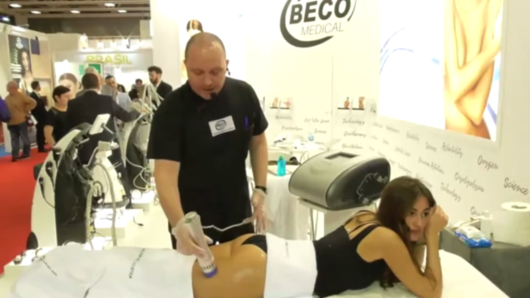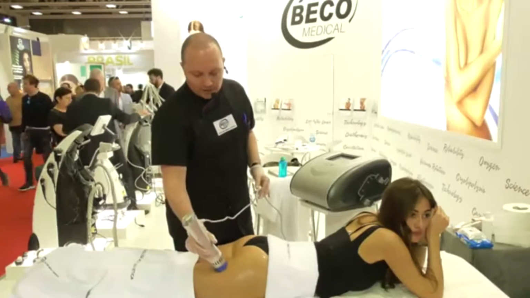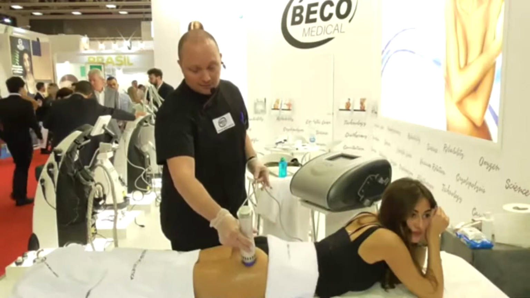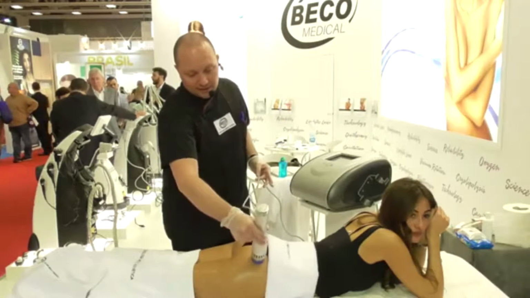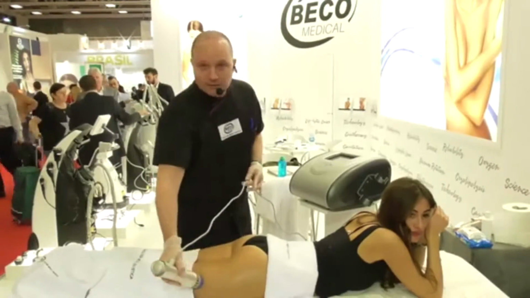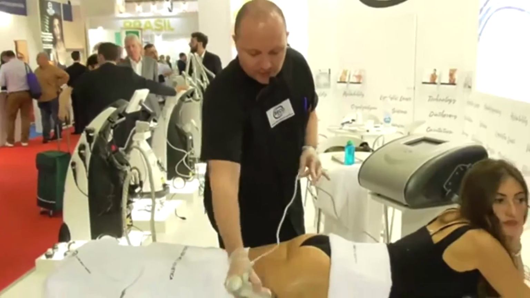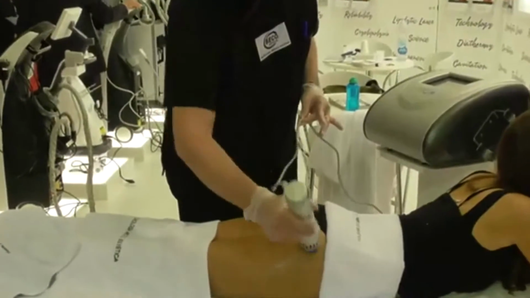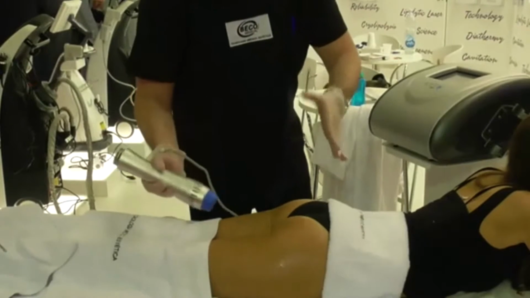The first impacts that I will deliver to Carlota will be very, very soft. So I simply put the handpiece like this, vertically, and then I will travel across the skin quite fast. After that, the same thing horizontally. That will be the first number of impacts, around 1,000.